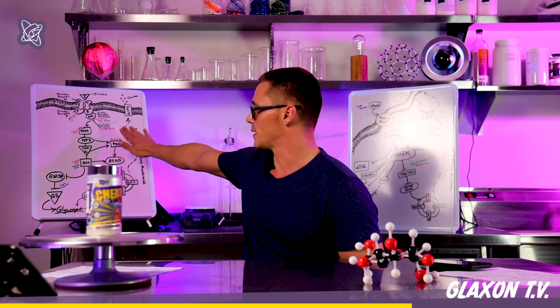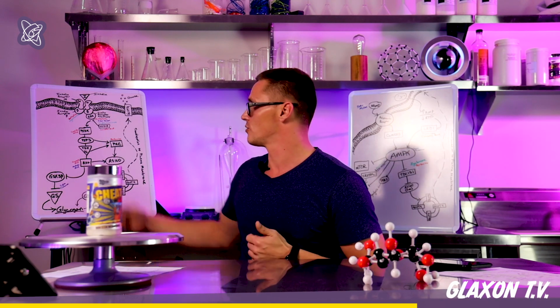It also will inhibit PTP1B, allowing autophosphorylation of the insulin receptor beta subtype. It also increases IRS1 phosphorylation right here.